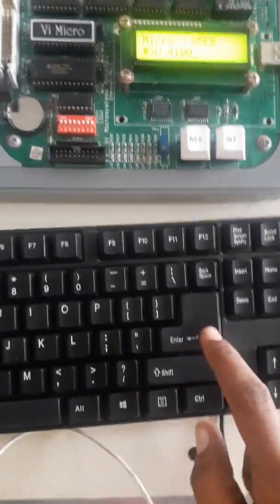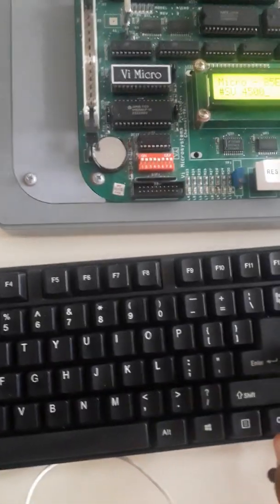So now I am resetting. To go to an address, press SU, space, the starting address, and then press enter. So this is the starting address. We have to go to 4500 where we are going to give the input: SU space 4500 and then press enter. So that address will be displayed.